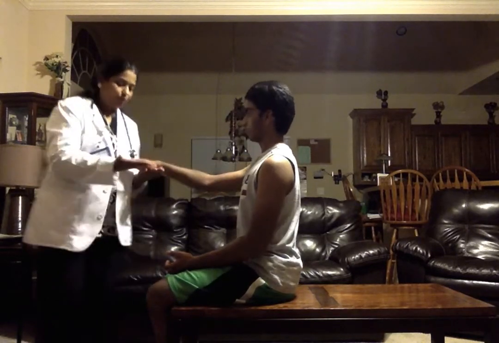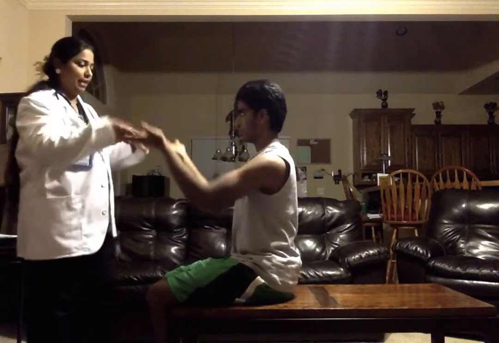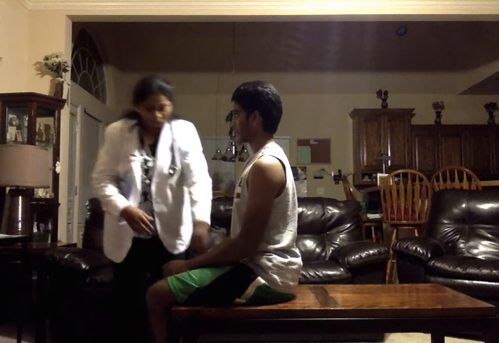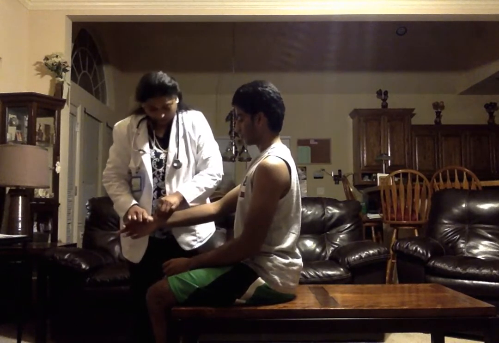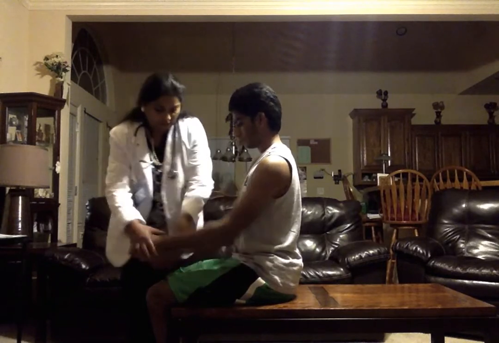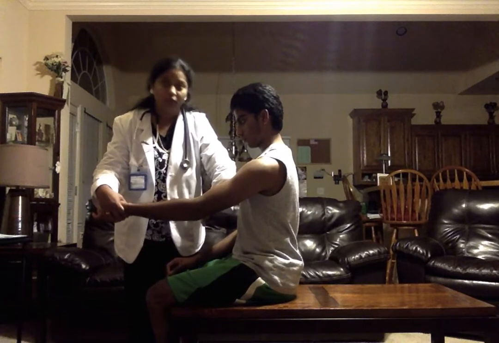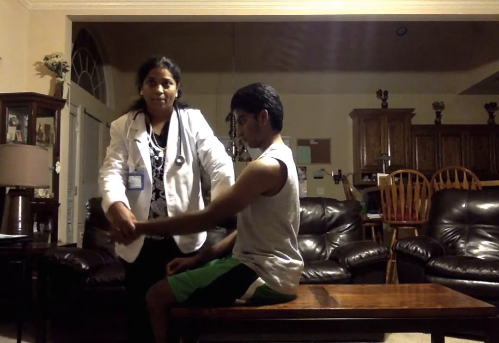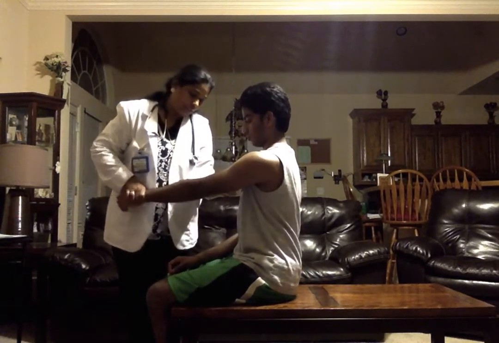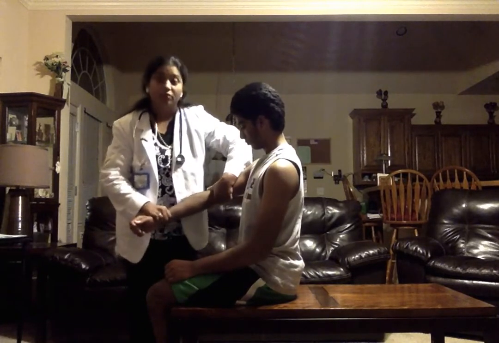Can you push down and push up? And I'm supposed to check bilaterally and it looks fine. And I'm going to check his pulses, the radial pulses, the brachial pulses. And we can check the epitrochlear lymph nodes right here too, and for him it is fine.